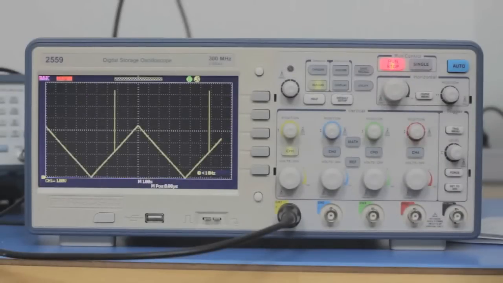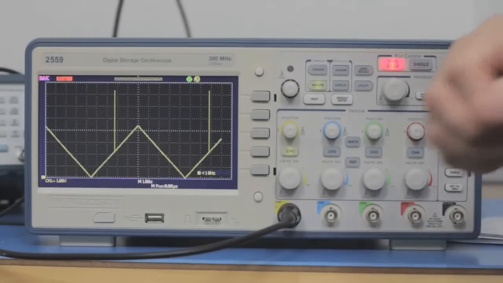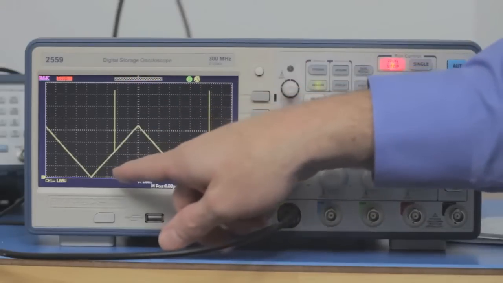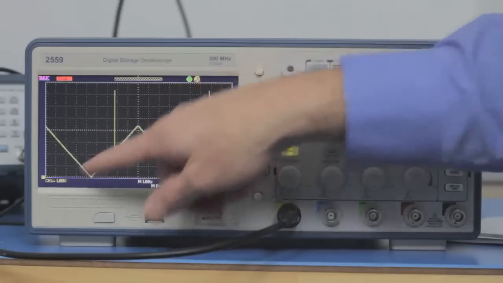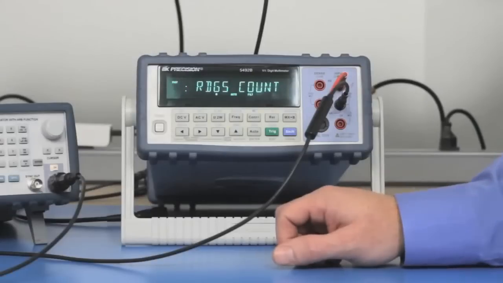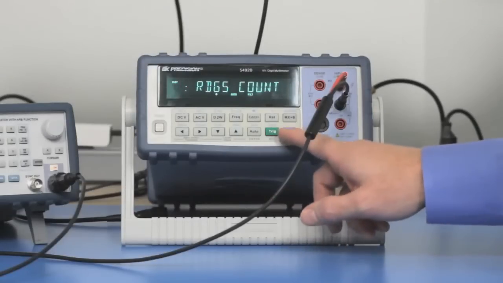So here's the signal that I created from the 4045 arbitrary waveform generator. You can see there it's a ramp wave with this little outlier right there, which is about 7 divisions, just over 7 divisions at 1 volt per division, giving us a max value that should be something over 7 volts. So now let's start the recording process.